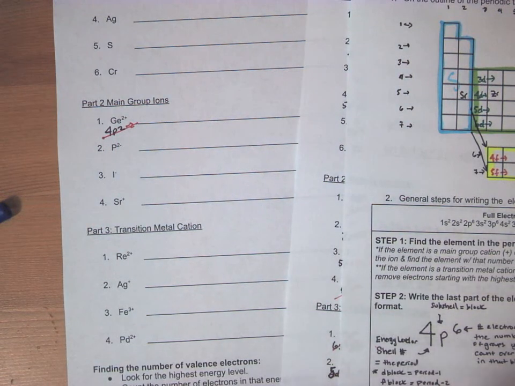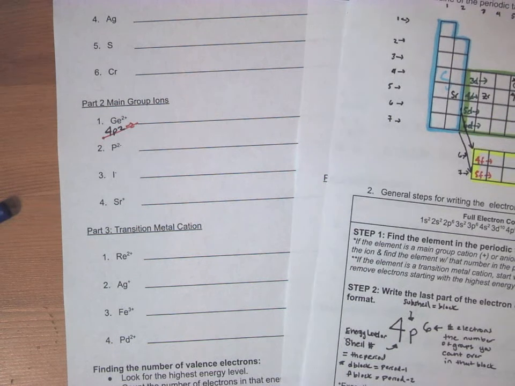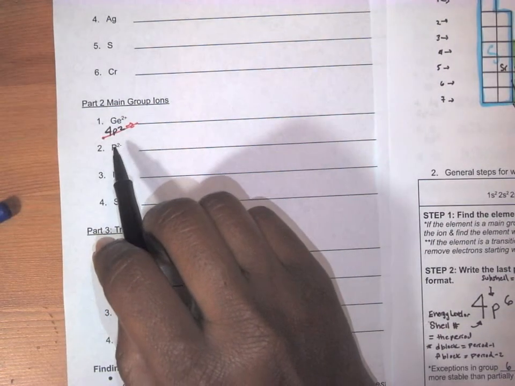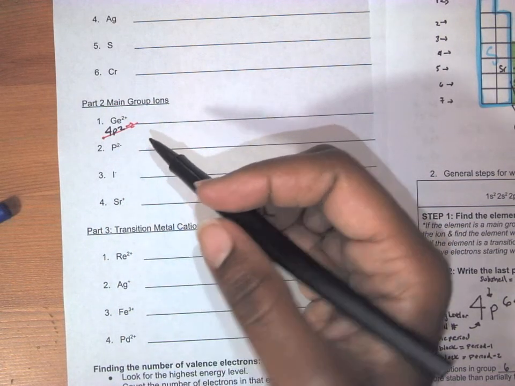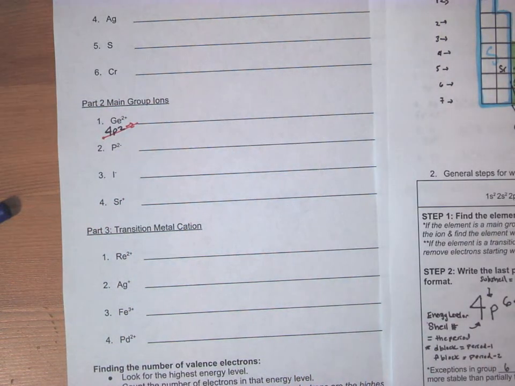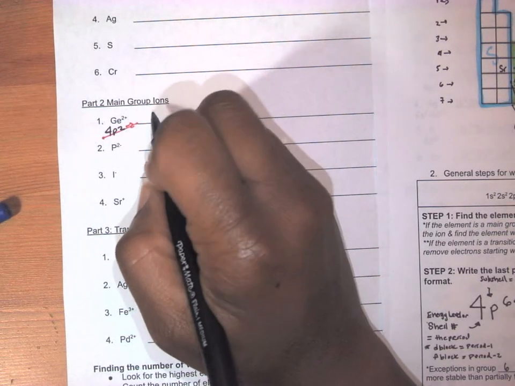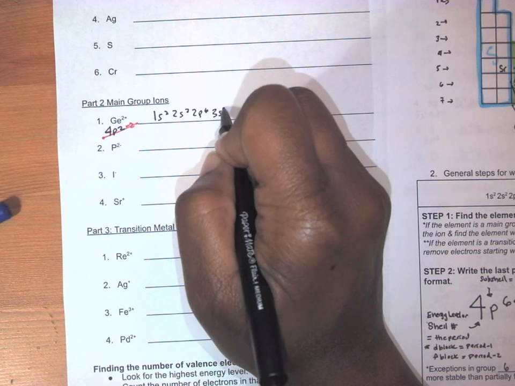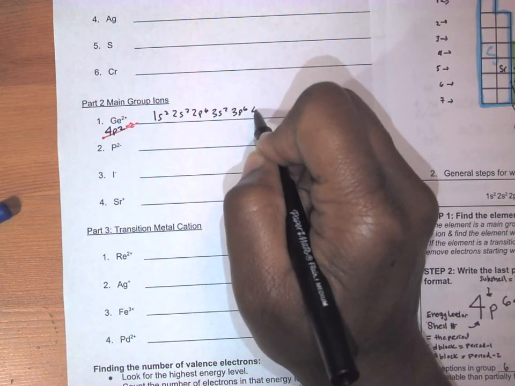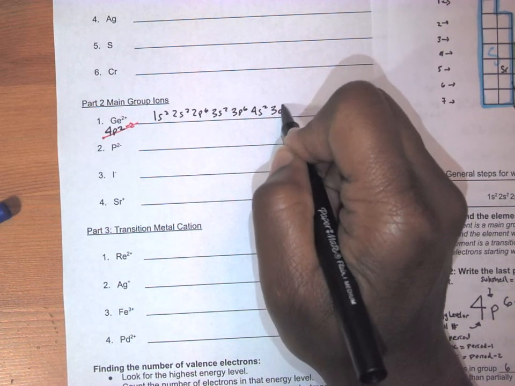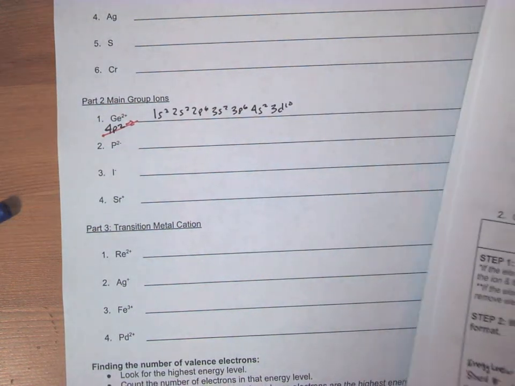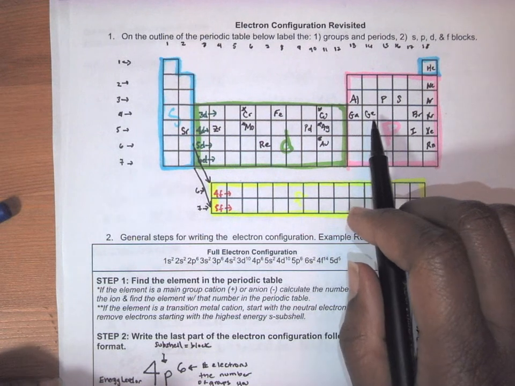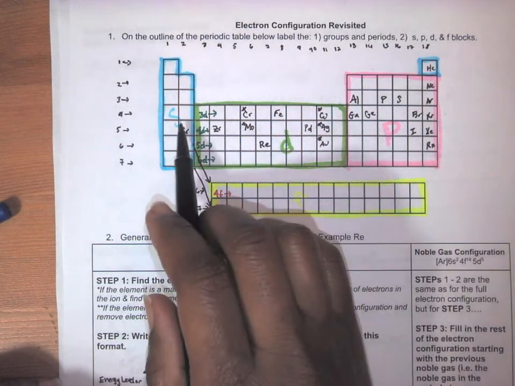So now what I can do is write my electron configuration up until whatever's right before the 4p's, which would be the 3d's. All right, so I do 1s2, 2s2, 2p6, 3s2, 3p6, and 4s2, 3d10. So again, I was ending here if it was neutral, but because it's a +2 charge, I'm ending over here, and that would be the 3d10.